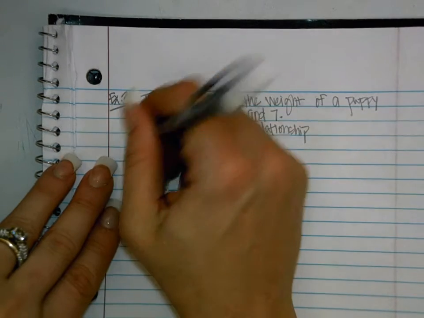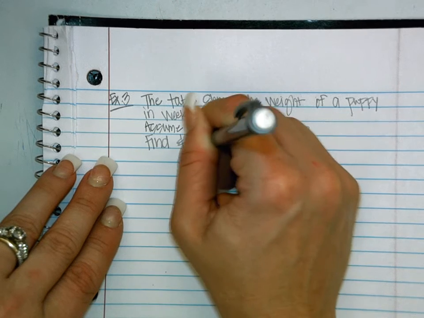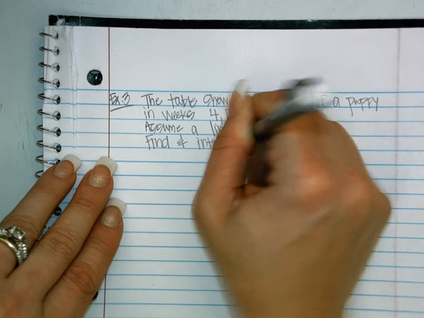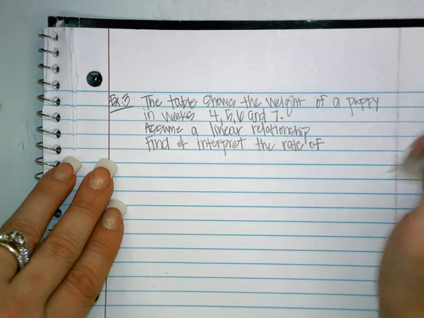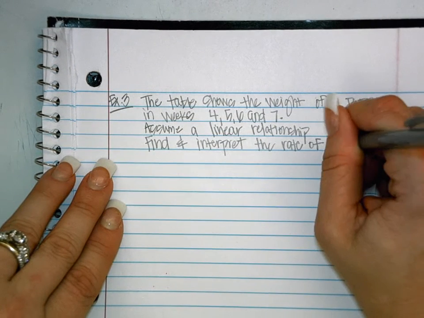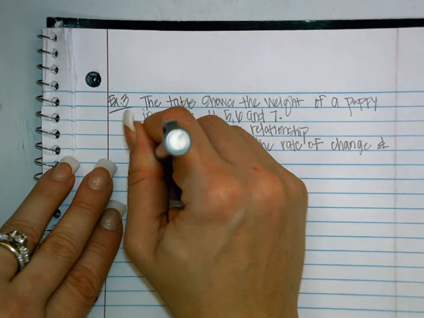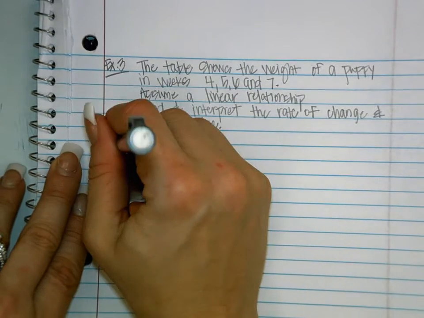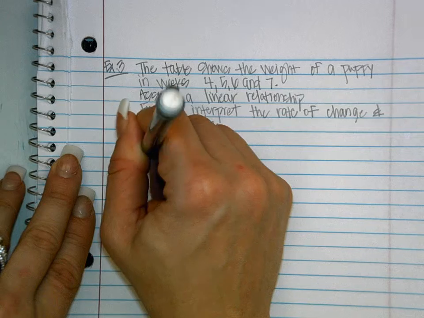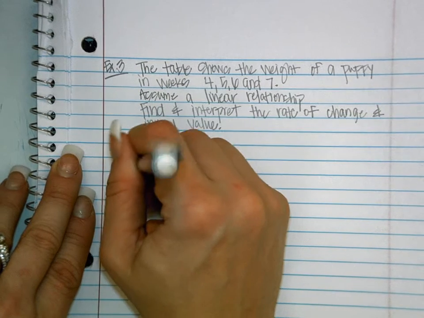We want to find and interpret the rate of change and initial value. And we're going to draw a chart: number of weeks and pounds.